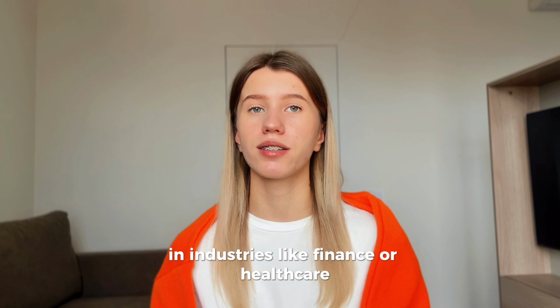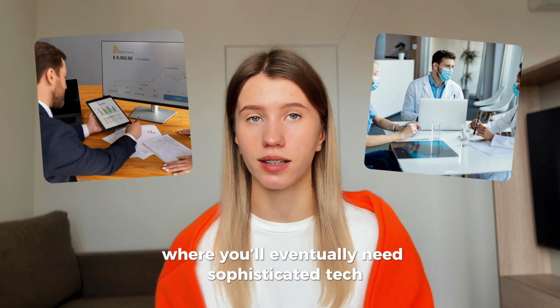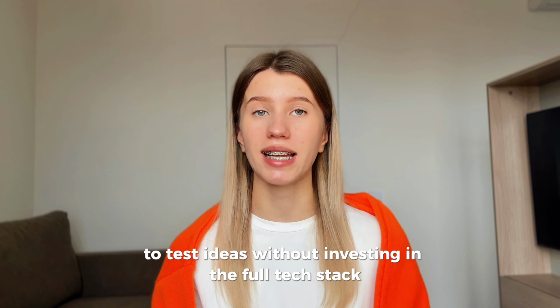So what makes this different from the Concierge MVP? The key difference is that in the Wizard of Oz model, users think it's automated, whereas in the Concierge model, they know it's you behind the scenes. People are more likely to give negative feedback when they think the problem originates with a machine as opposed to individual performance. It may be perfect for businesses in industries like finance or healthcare where you eventually need sophisticated tech. It's a great way to test ideas without investing in the full tech stack.